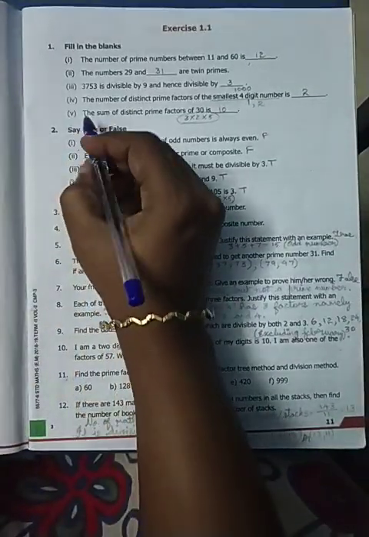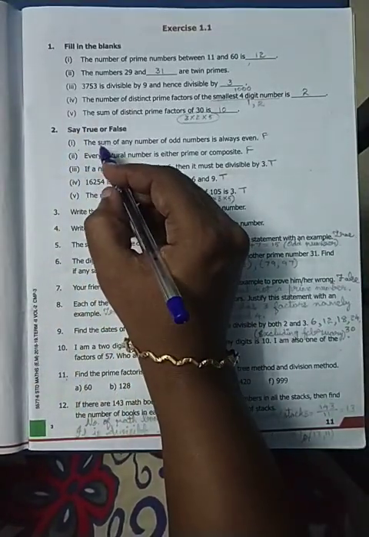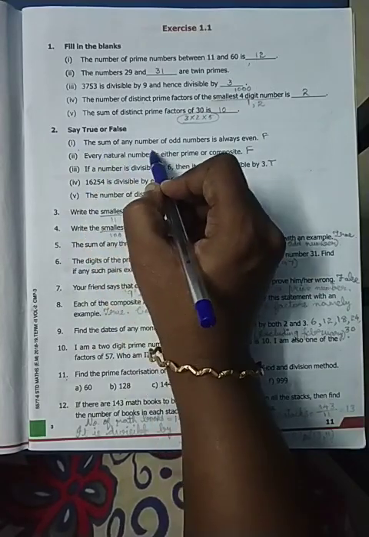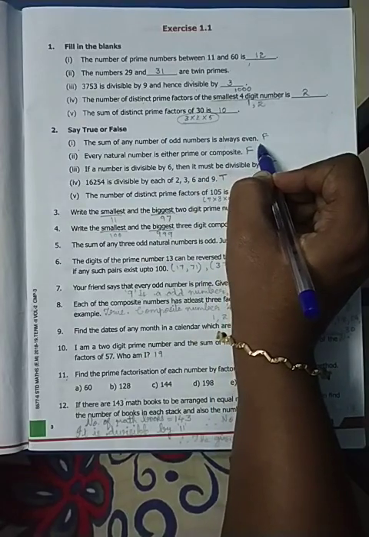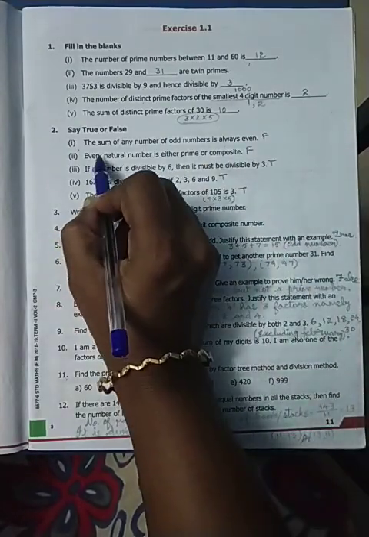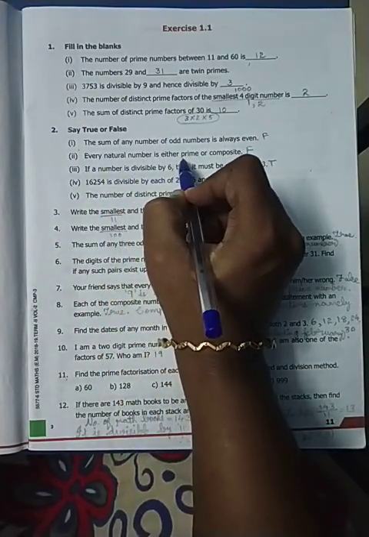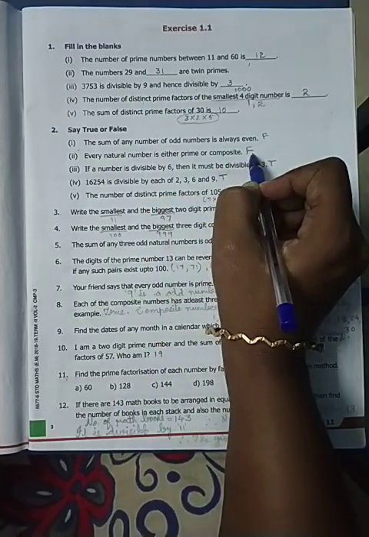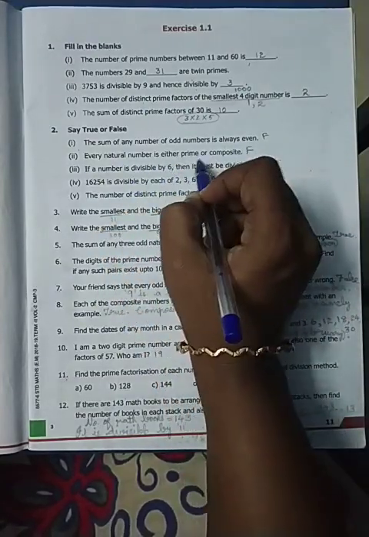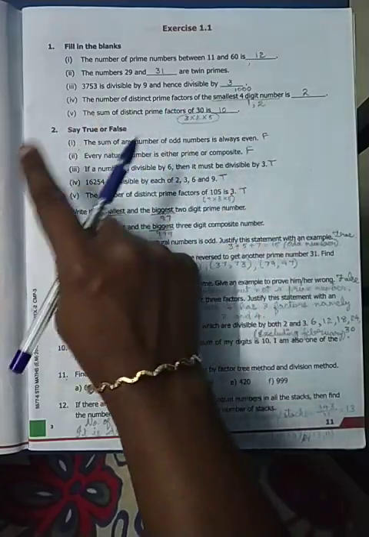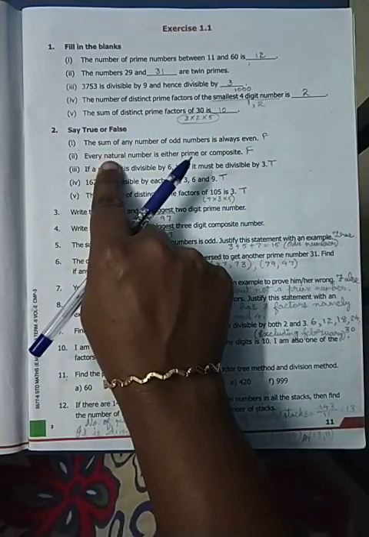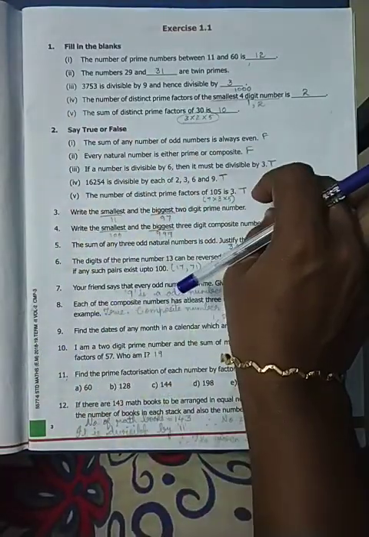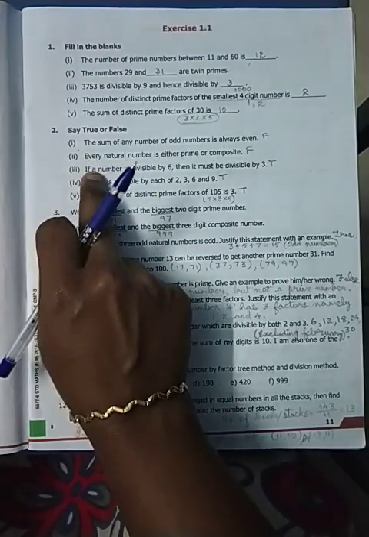Now coming to the true or false. The sum of any number of odd numbers is always even. No, false. Every natural number is either prime or composite. False. Because it cannot be both, it has to be either one. And here the natural number 1 is neither prime nor composite. So we cannot say every natural number.